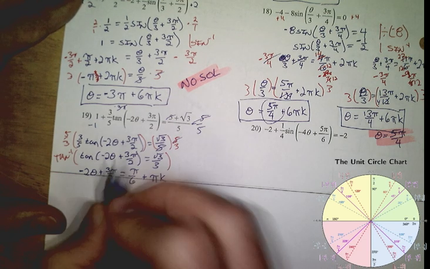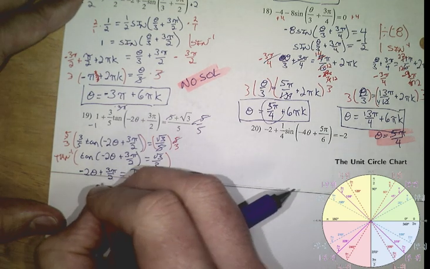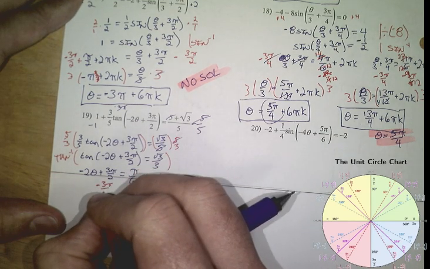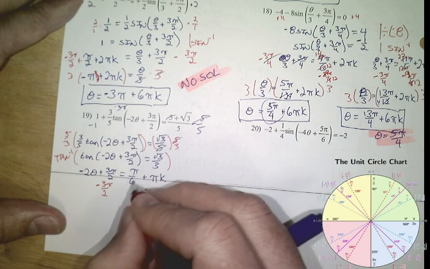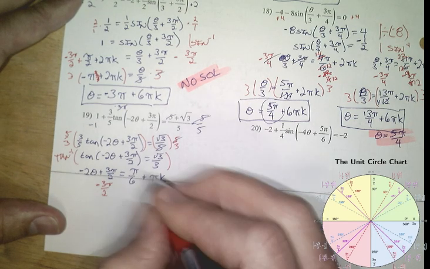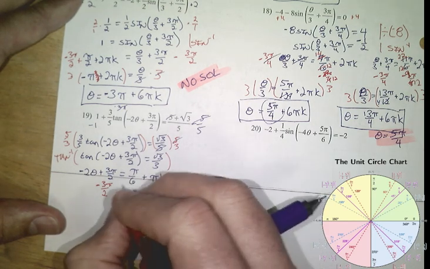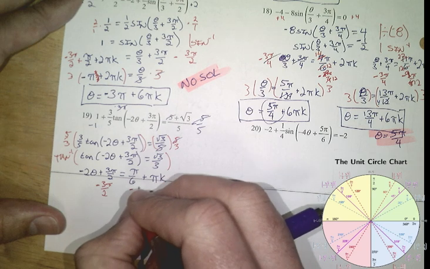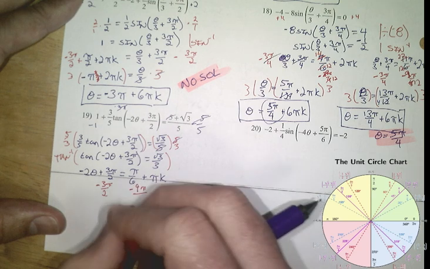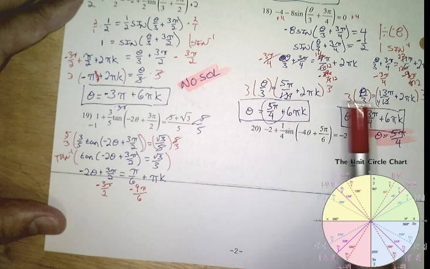Now we need to subtract 3 pi over 2. I'm going to get to common denominators with its like term here. So that's going to be triple it. So I'm going to subtract 9 pi over 6.